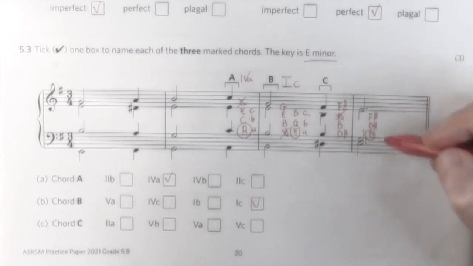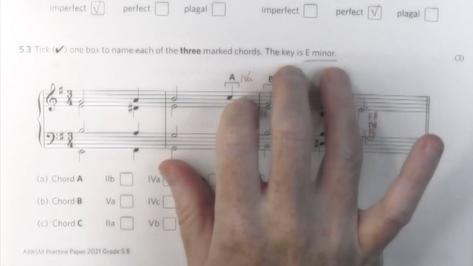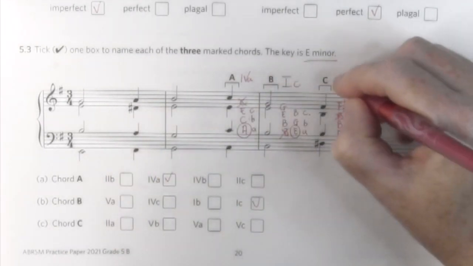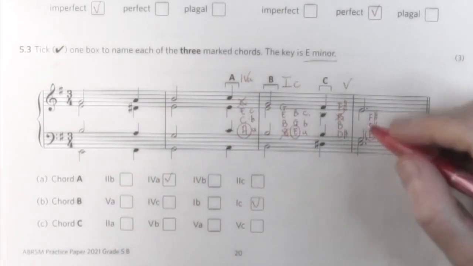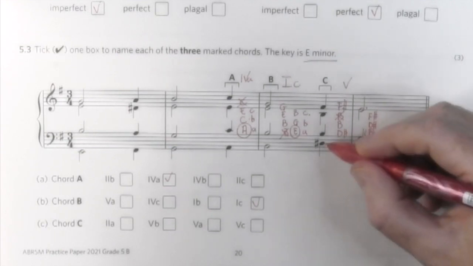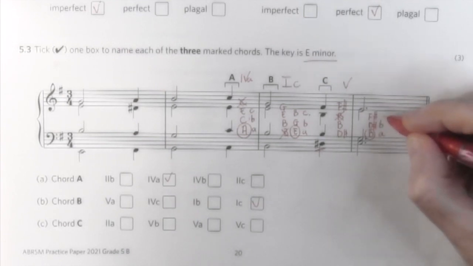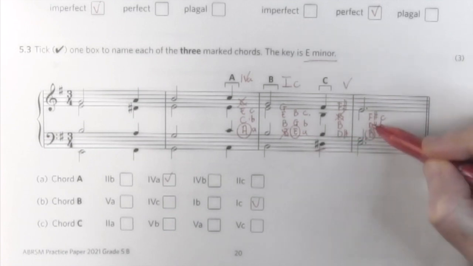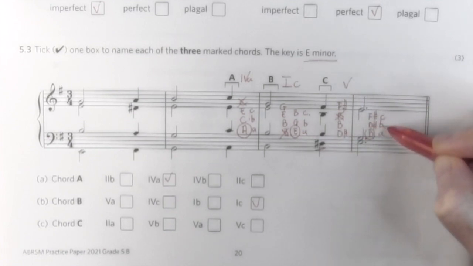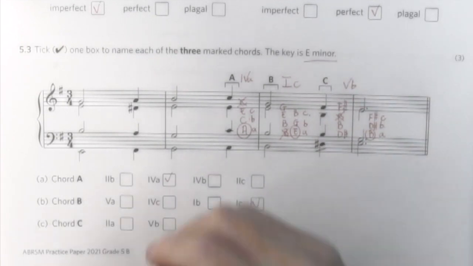B is the bottom note of our chord, and for E minor it is the fifth. Mi, Fa, Sol, La, Si. So it's the fifth degree. And at the bottom of our chord here, do we have B? Do we have D sharp or do we have Fa sharp? We have D sharp. So it's 5B. Here it is.